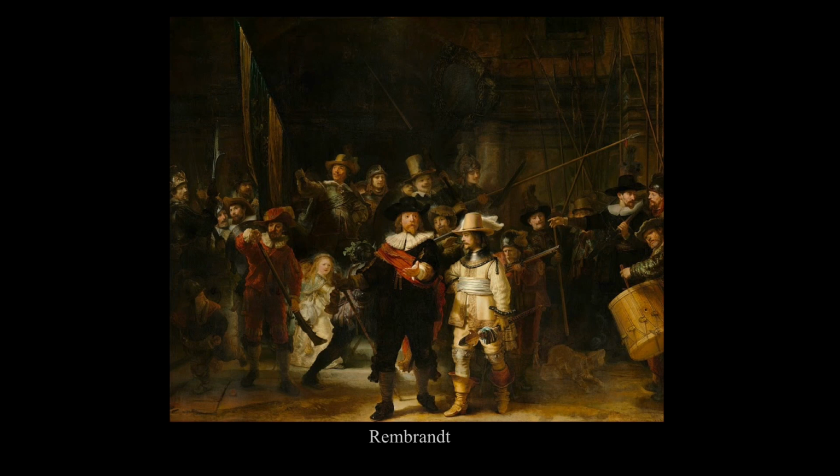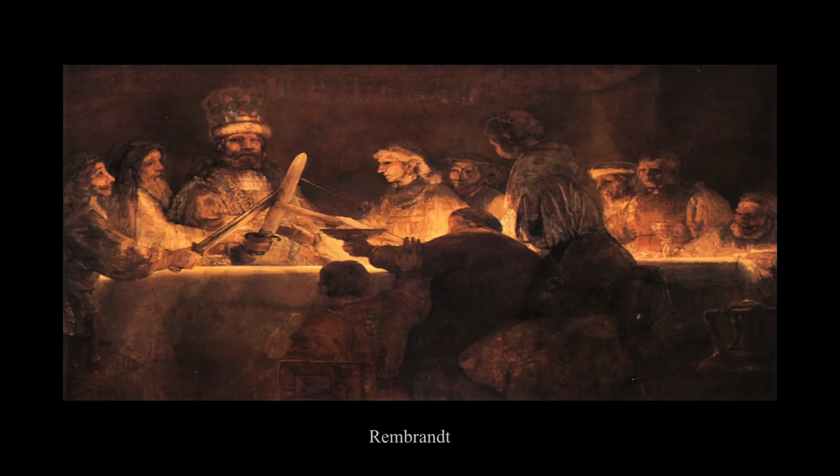This is a very famous Rembrandt painting called Night Watch. Now again here we're looking at really strict source lighting. So obviously the source light is on the table, and the people facing us are front lit, and the people with their backs to us are backlit, and very, very definite source lighting, and again lots of shadow detail.